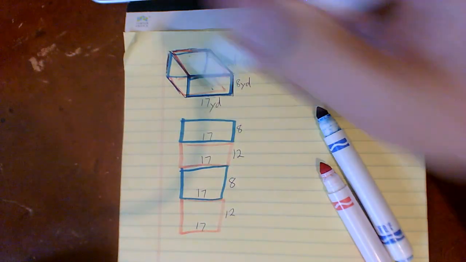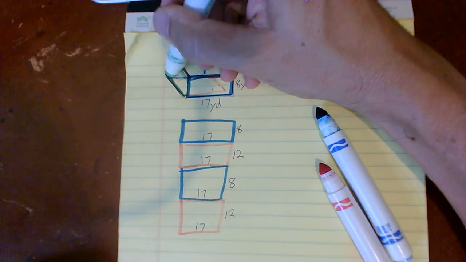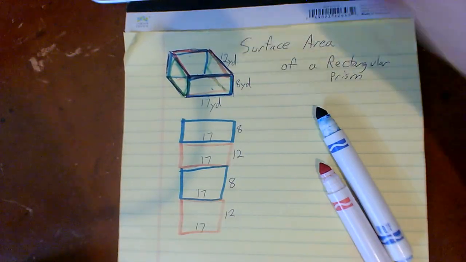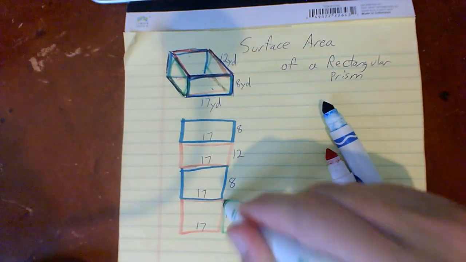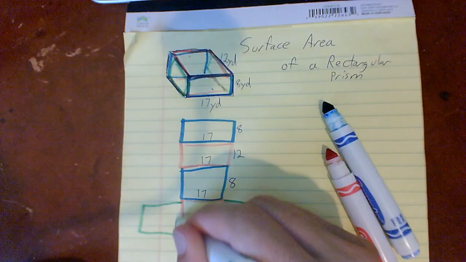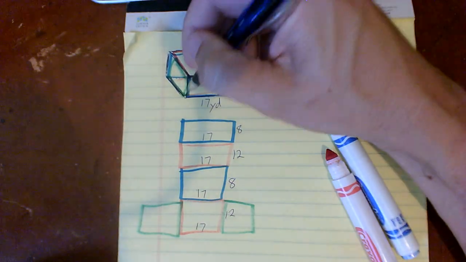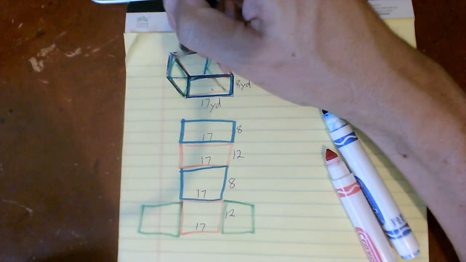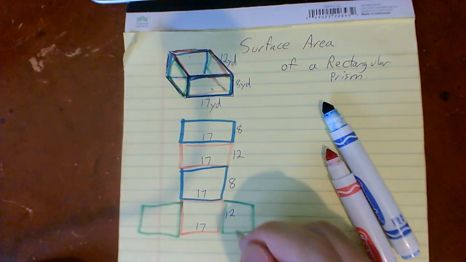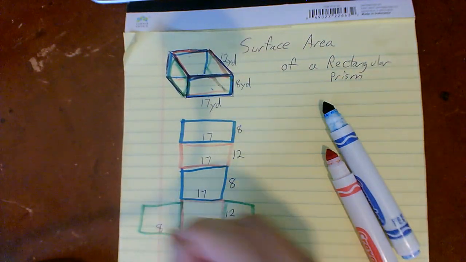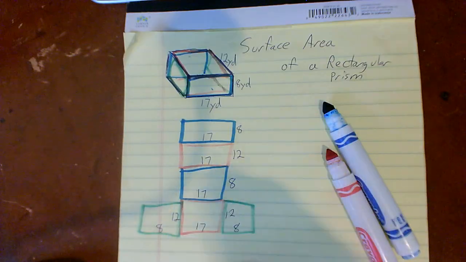And then we've got the sides. So these two sides here, these are going to go off the edge here. Now when I look at the sides, it's 8 yards tall, 12 yards deep. So I've got 8 here by 12.